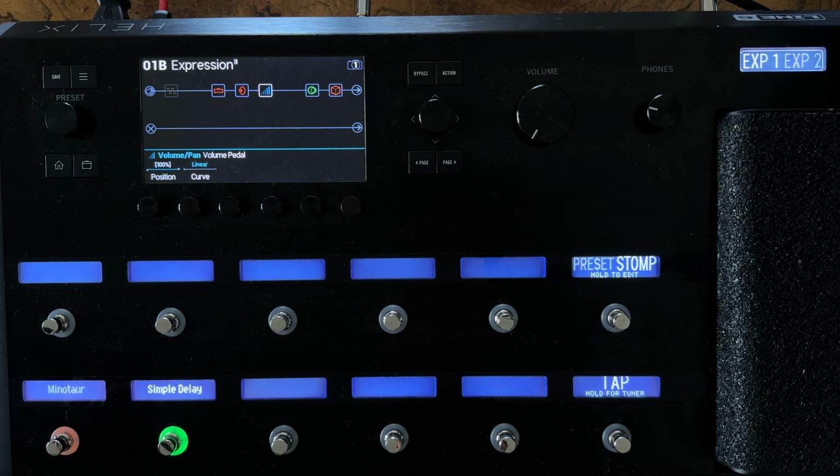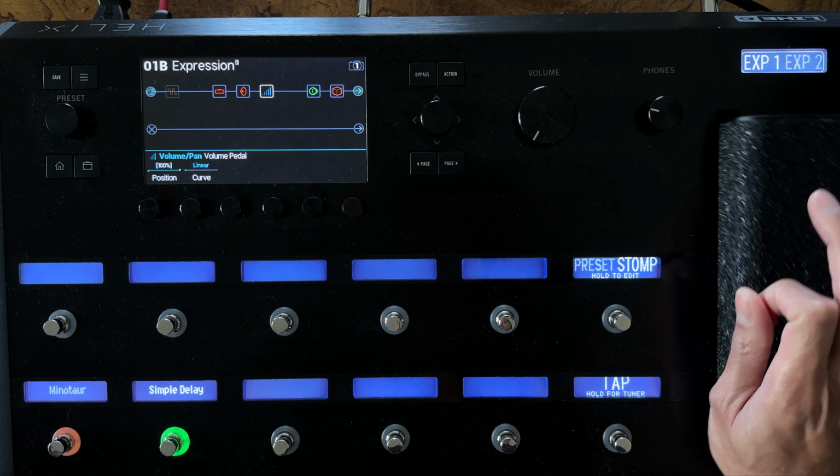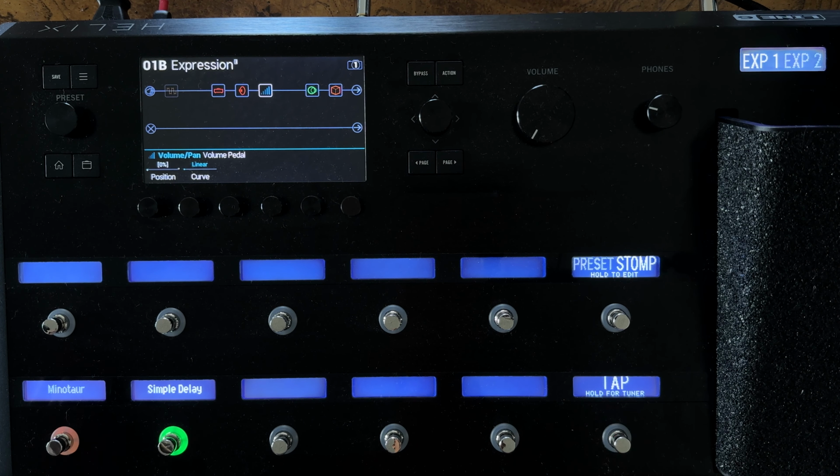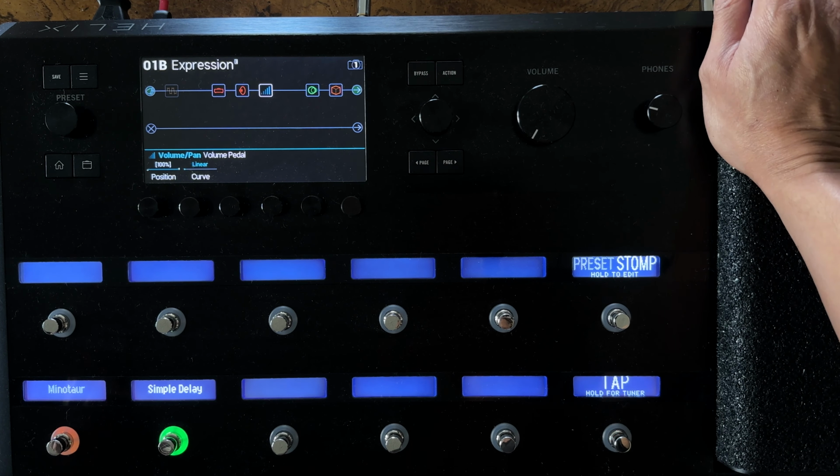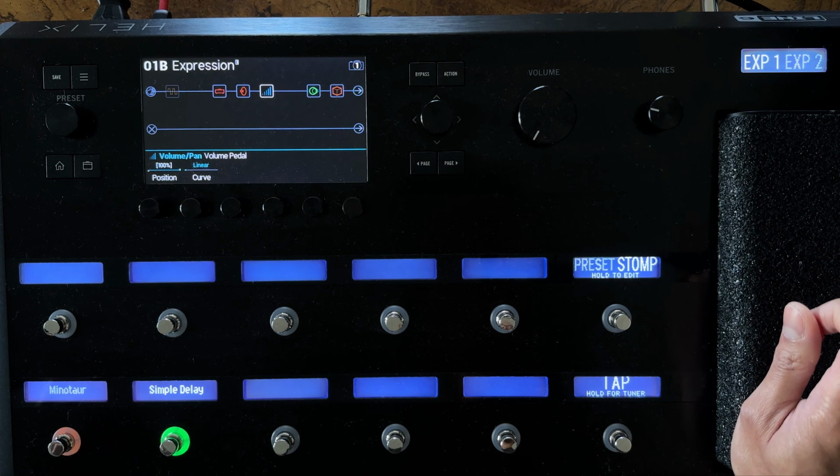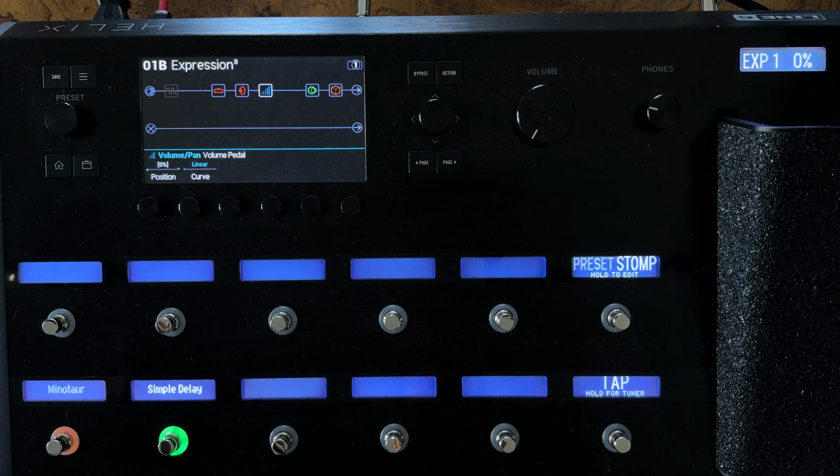So here's the simple delay. If I reduce the volume pedal all the way to off, strike a chord, and then swell the volume pedal up, you can get some volume swells. So you can get kind of behavior like that. And again, doing this with my hand is a little bit cumbersome, but doing it with your foot, it can be a great way to have some expressiveness with your playing.